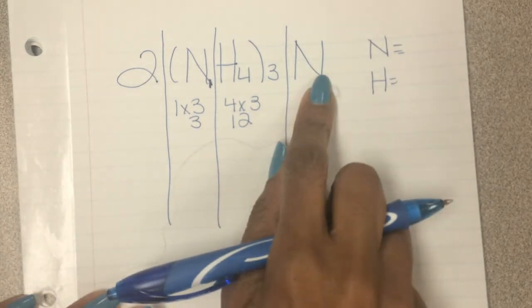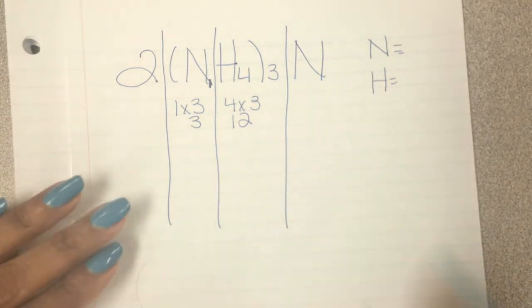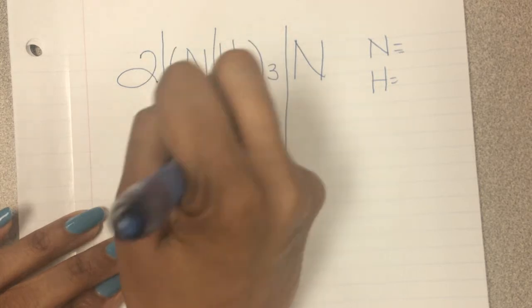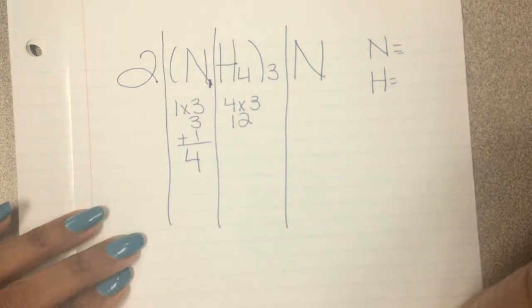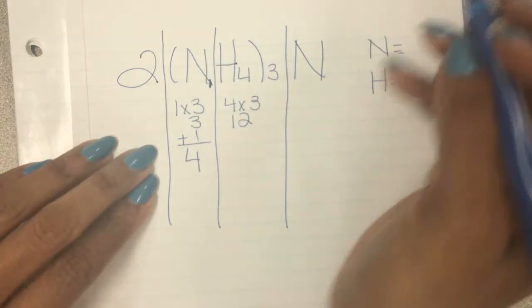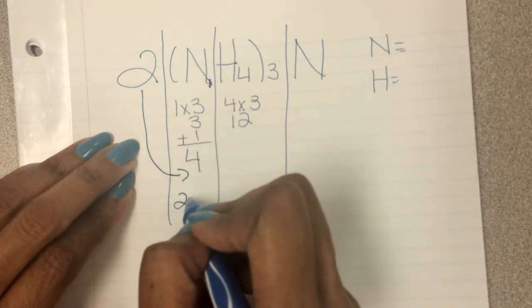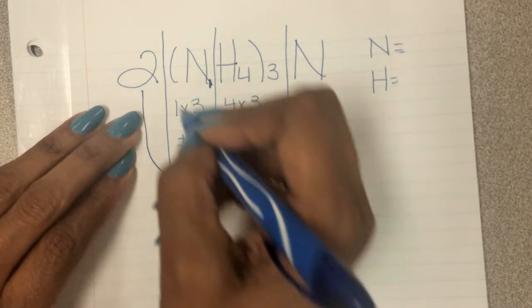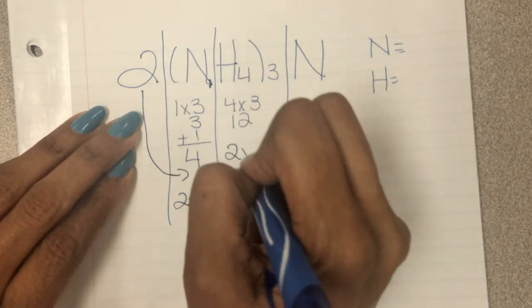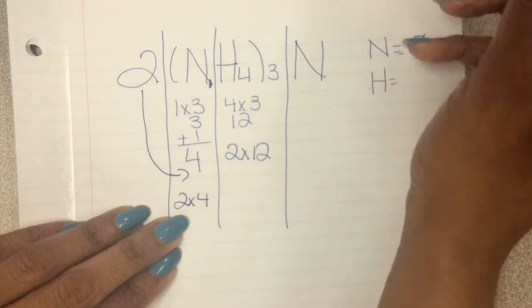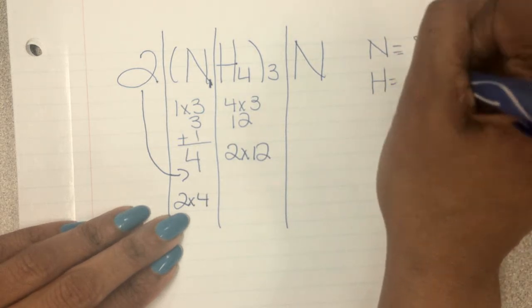And then since you have another nitrogen out here, we're going to go ahead and add that in. So now you have 4. Okay. So now you multiply the 2 times the 4, and then the 2 times your 12. So I have 8 nitrogen and 24 hydrogen.